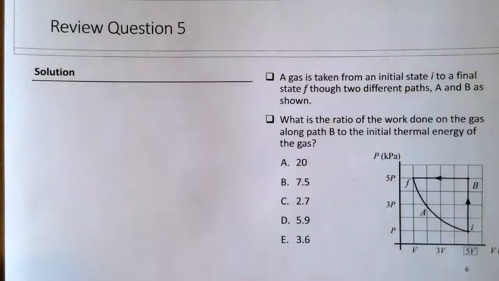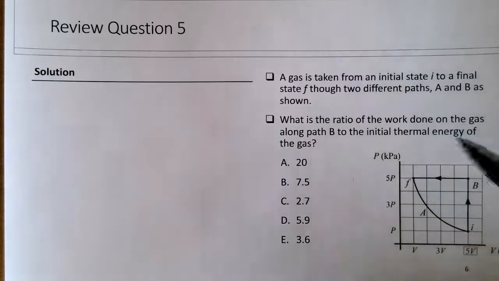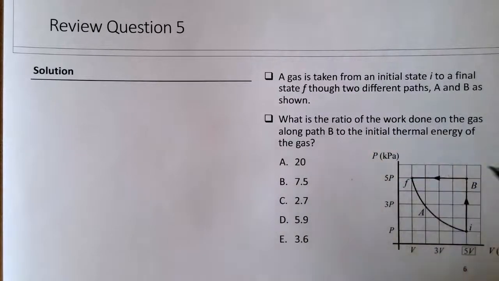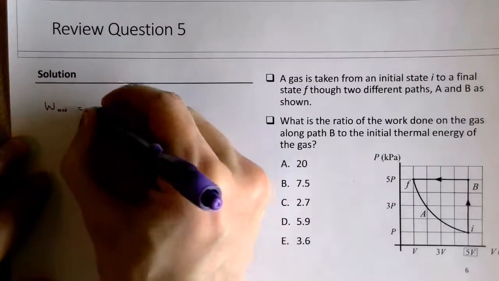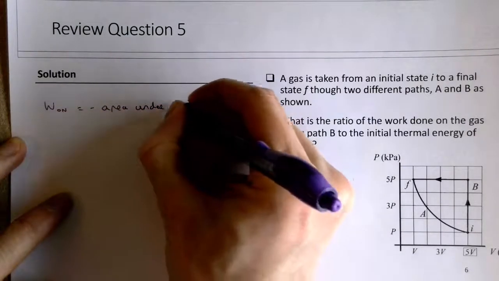Okay, so in review question 5, it's the last question on this set of 3 questions related to this PV diagram, where we have an ideal monatomic gas taken from state I to state F through different paths, and this question is related to path B: the ratio of the work done on the gas along path B to the initial thermal energy of the gas. So the work done on the gas is equal to the negative area under the PV curve.